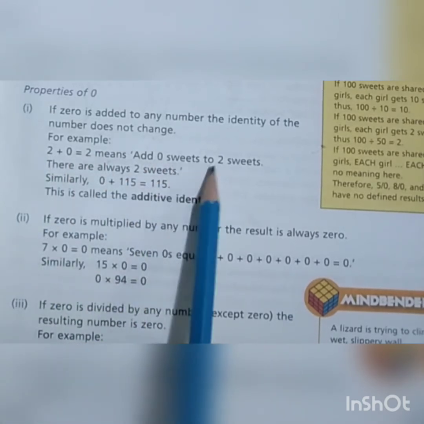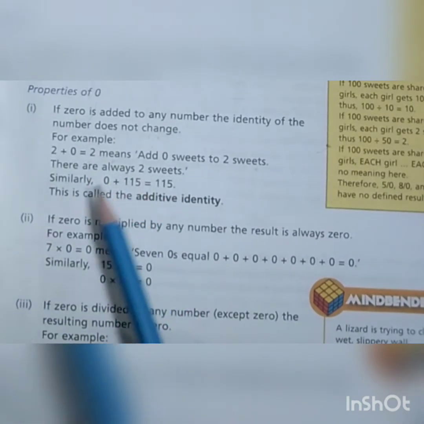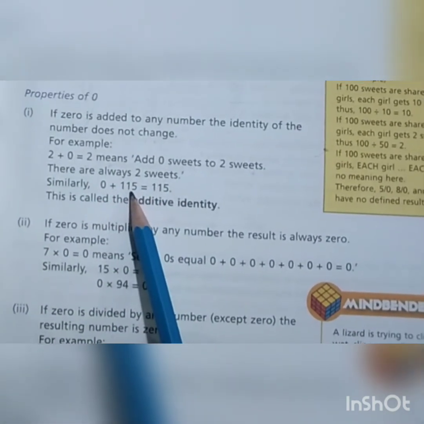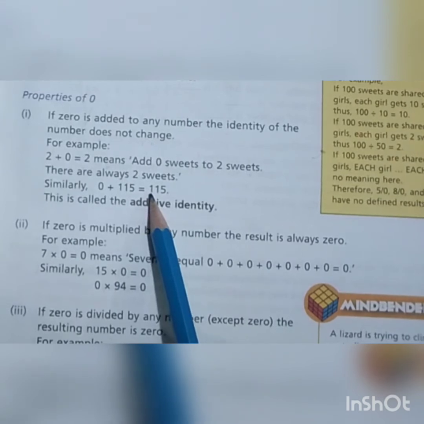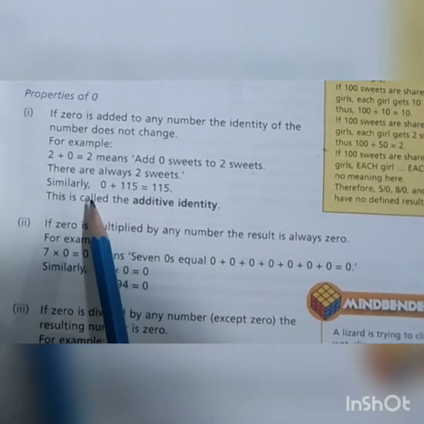Means add 0 sweets to 2 sweets, there are always 2 sweets. And also 0 plus 115 is equal to 115. This is what we call additive identity. And here the additive identity is 0.